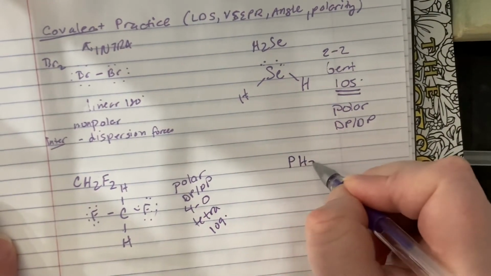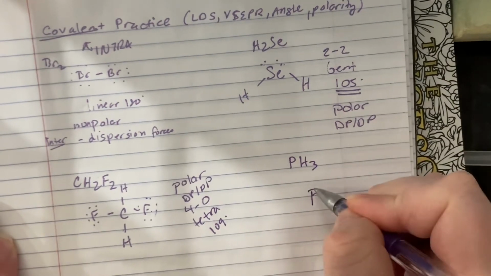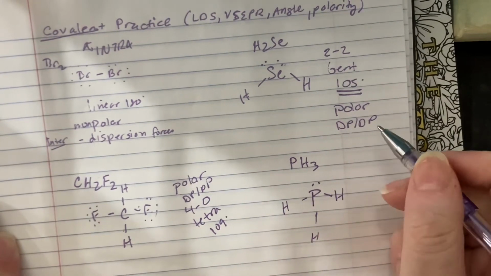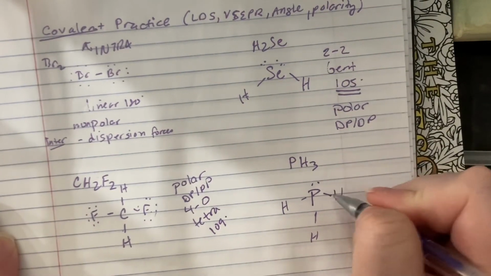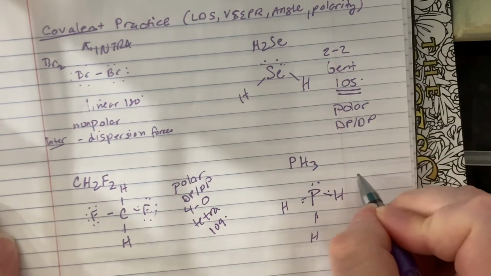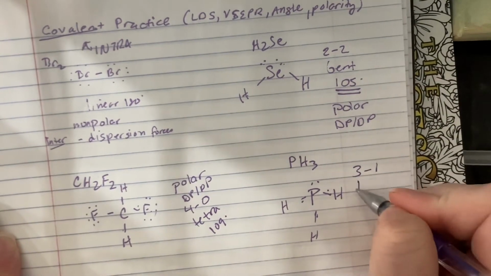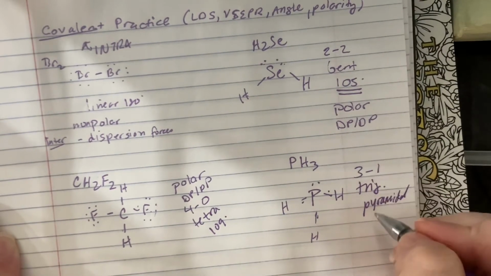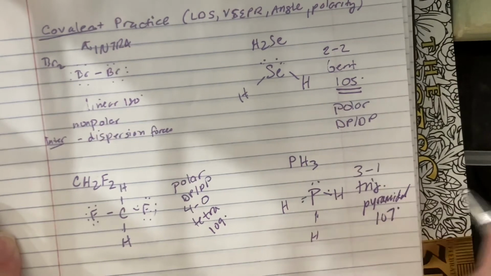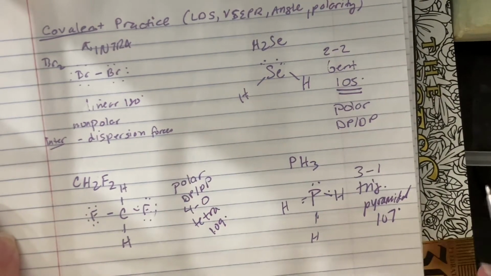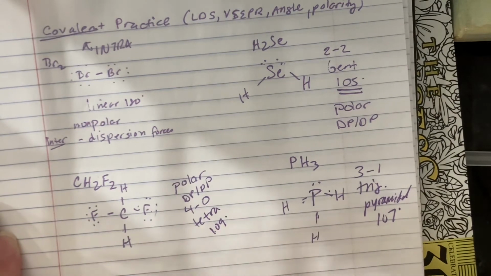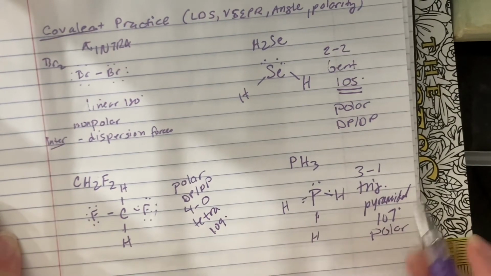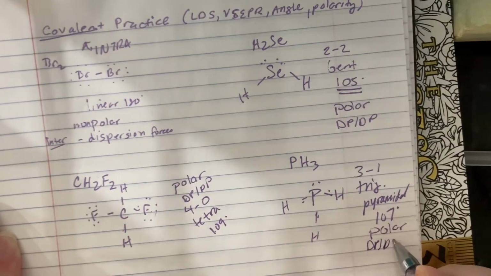PH3, phosphorus trihydride. Phosphorus goes in the center with 3 gaps. Hydrogens go around. Phosphorus has a total of 5 valence electrons, so 1 lone pair. 3 bonds with other atoms and 1 lone pair, 3-1. Trigonal pyramidal. Lone pairs push more, so this guy is 107 degrees as opposed to 109 if he had 4 bonds. He is polar because he has lone pairs. There are no FON bonds, so he is dipole-dipole.